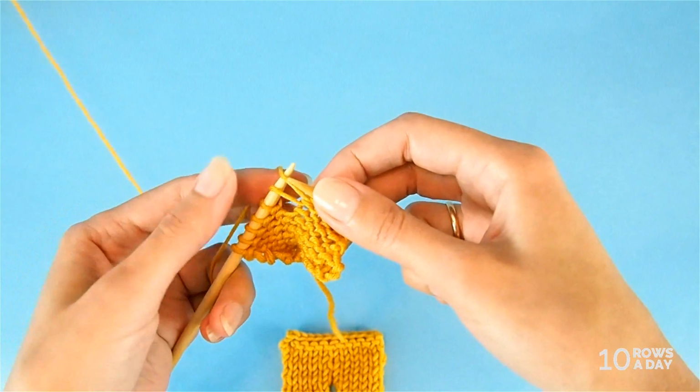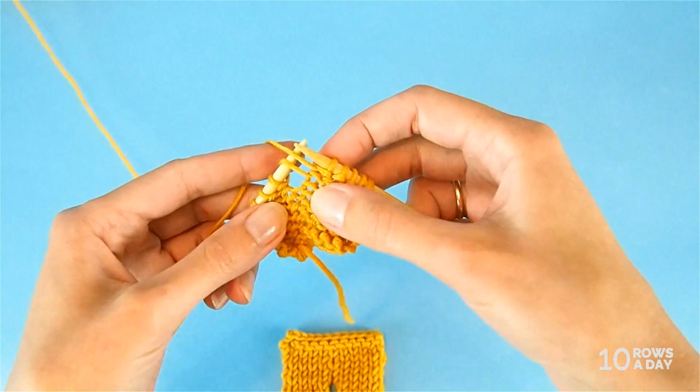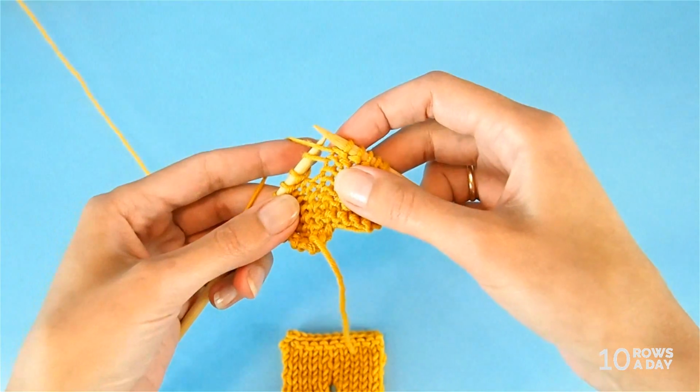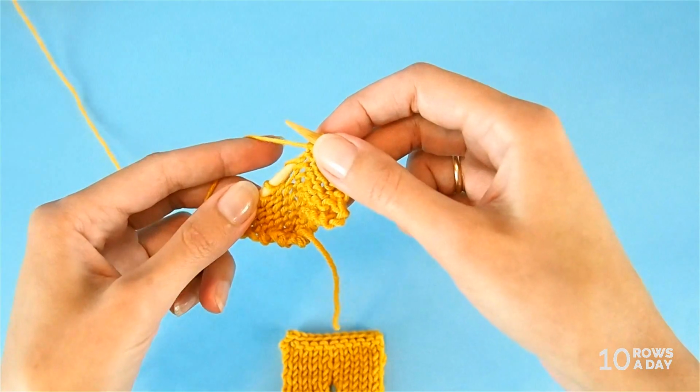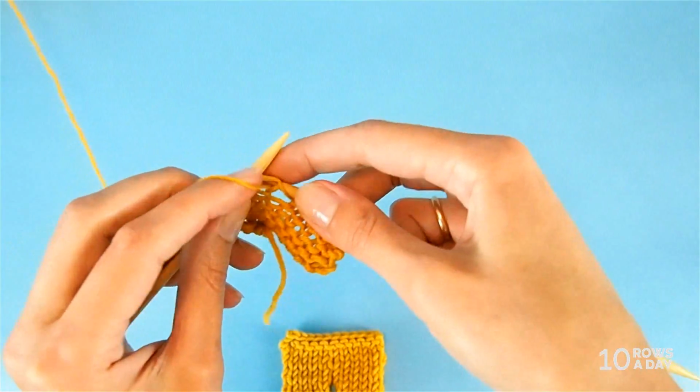But otherwise you will notice, okay, that's a yarn over. When this happens and you are sure that this is not the yarn over that is required by your pattern, simply let it go, just like this, and then continue working.